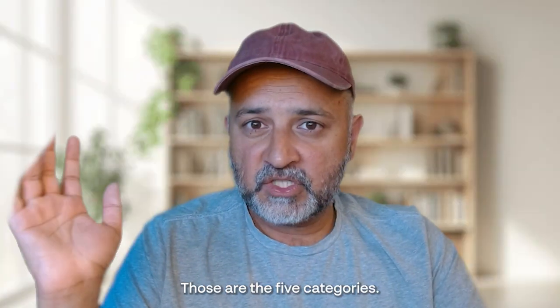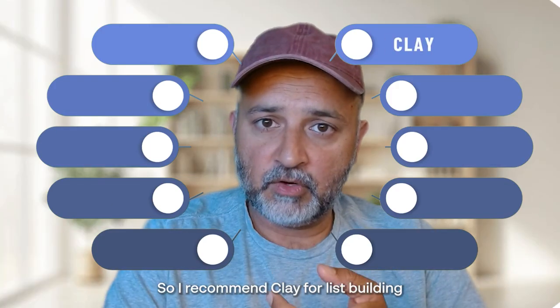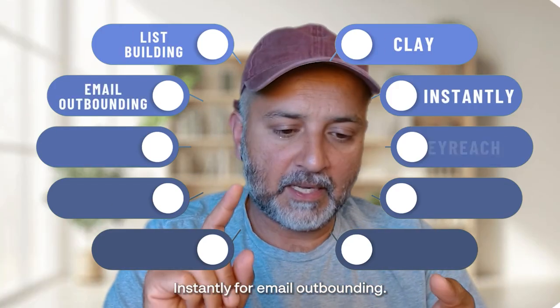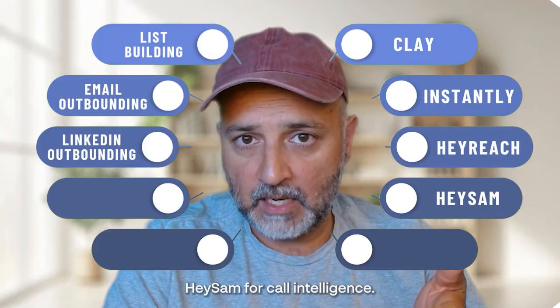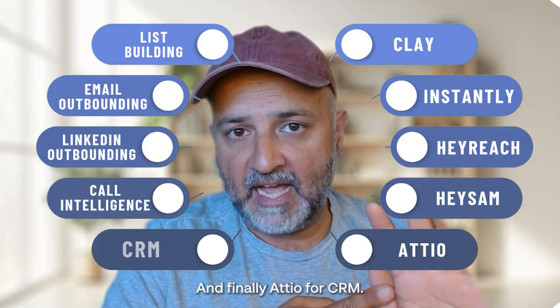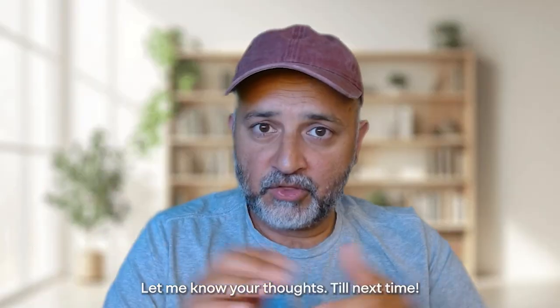So there you go. Those are the 5 categories. I recommend Clay for list building, Instantly for email outbounding, HeyReach for LinkedIn outbounding, HeySam for call intelligence, and finally Attio for CRM.